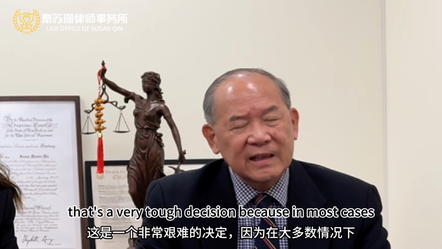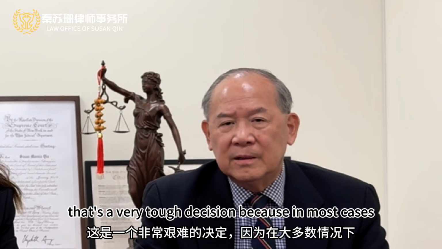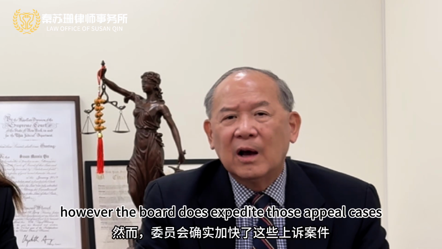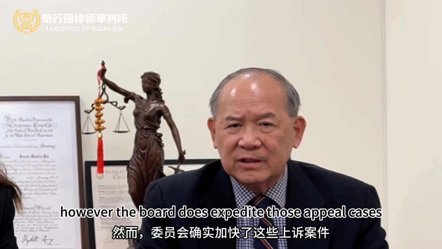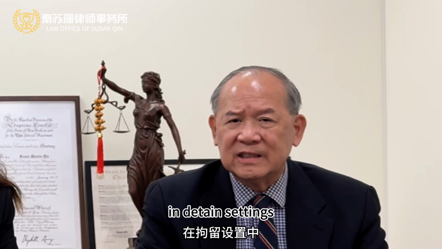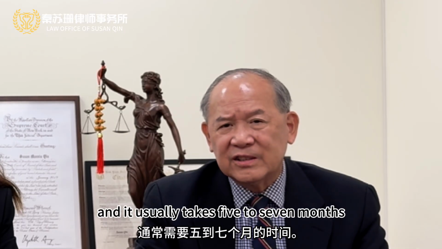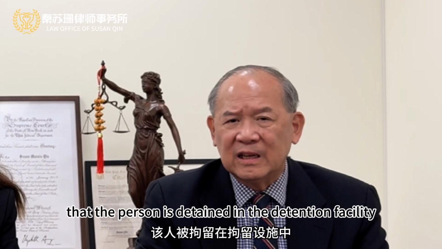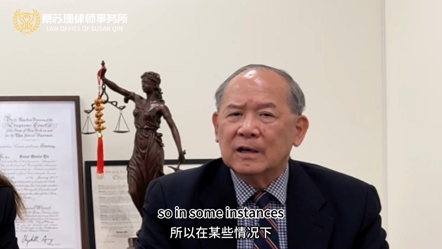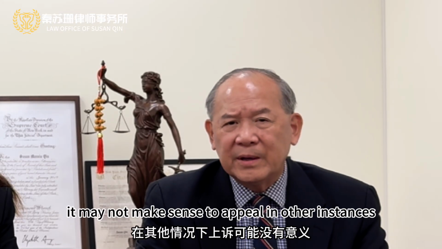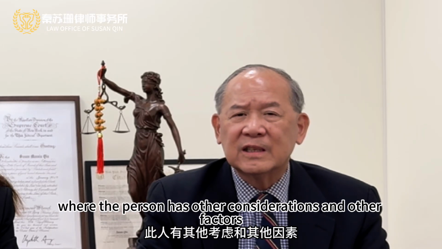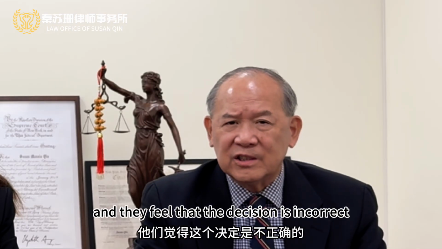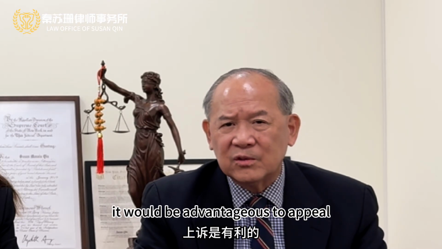As to those who are detained, that's a very tough decision because in most cases, you'll have to remain detained until there's a determination. However, the board does expedite those appeal cases from the immigration judges in detained settings, and it usually takes 5 to 7 months. But that's still 5 to 7 months that the person is detained in the detention facility. So in some instances, it may not make sense to appeal. In other instances where the person has other considerations and other factors and they feel that the decision is incorrect, it would be advantageous to appeal.